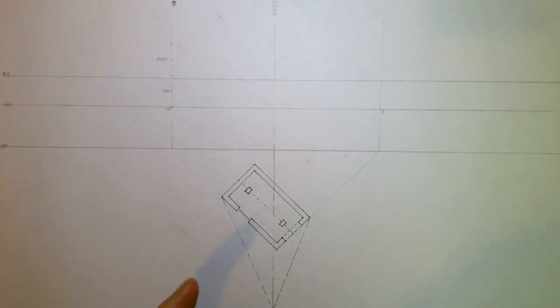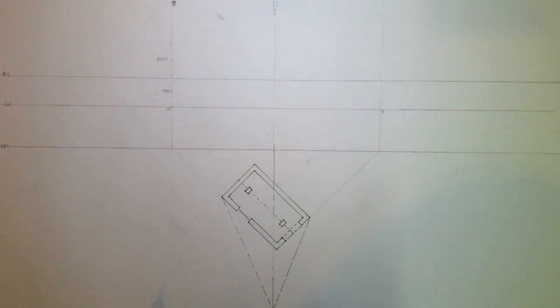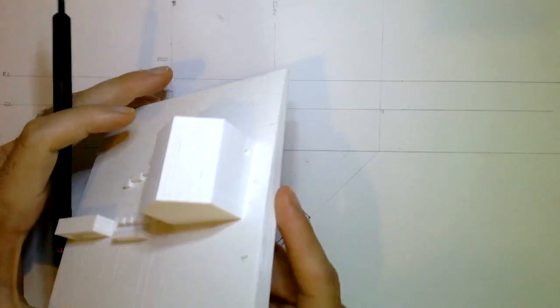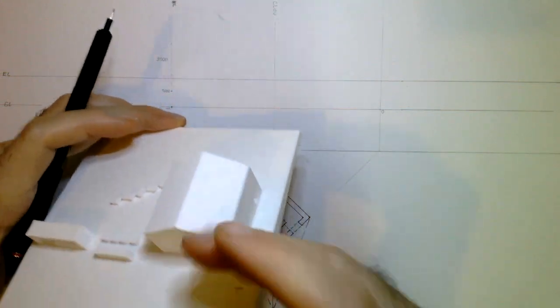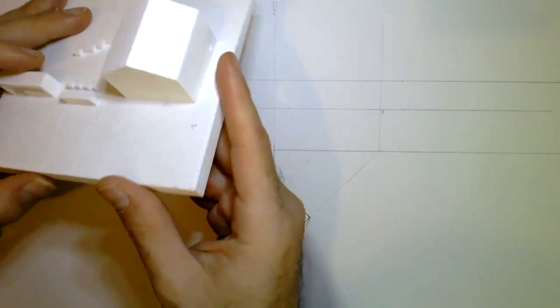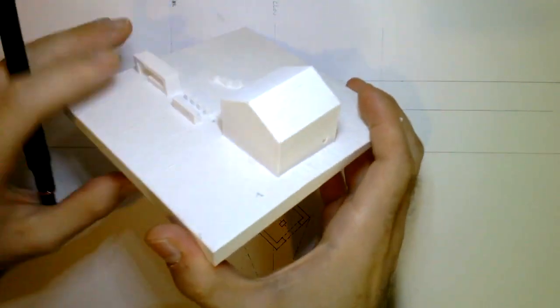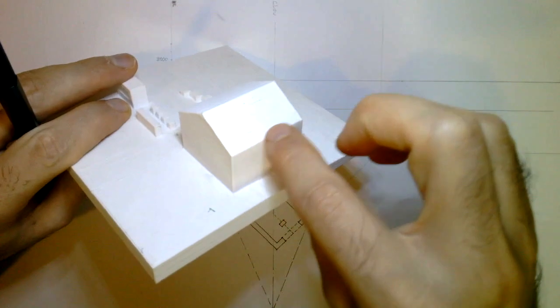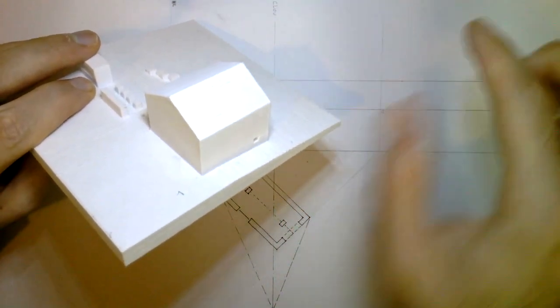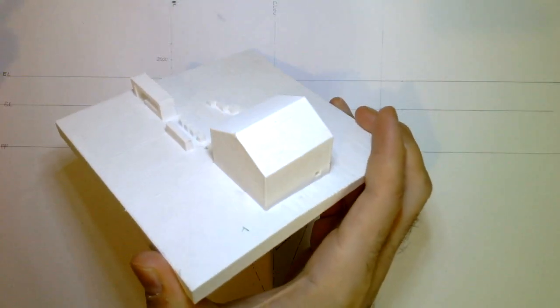So one more step is to introduce 2 vanishing points, because we are drawing a 2-point perspective, which means we need 2 vanishing points. And again, I'm going to refer to this: when we are looking at these 2 walls, these 2 sides of the building, one vanishing point would be there, and one vanishing point would be on the other side.